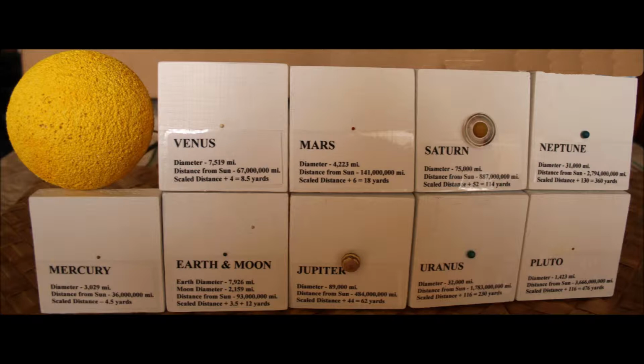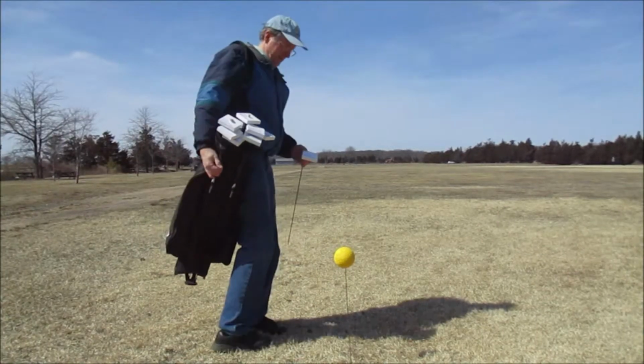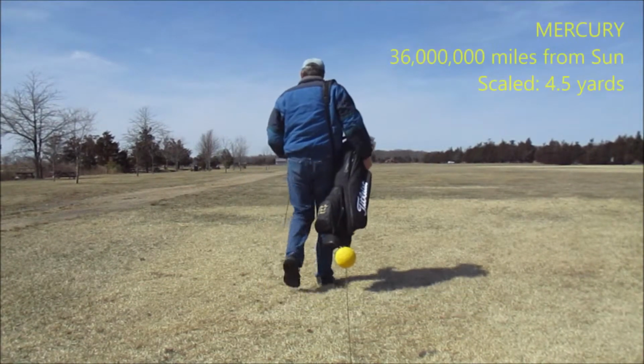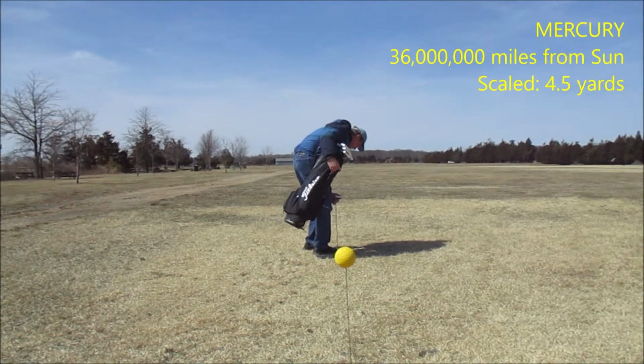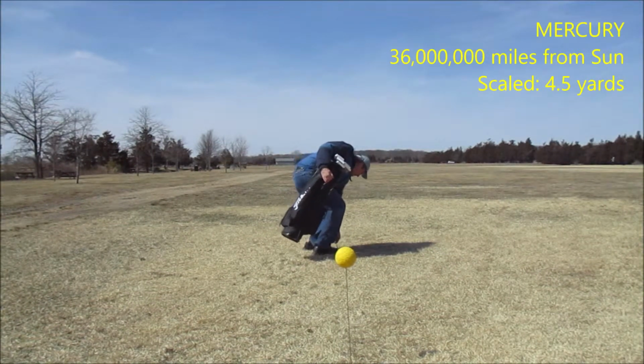We have to keep the planets so small, or else the size of our solar system would be unmanageable, as you will see. We can place all the planets at their appropriate scale distances from the Sun. Mercury, the closest planet to the Sun, is 4.5 yards away in our scale model.